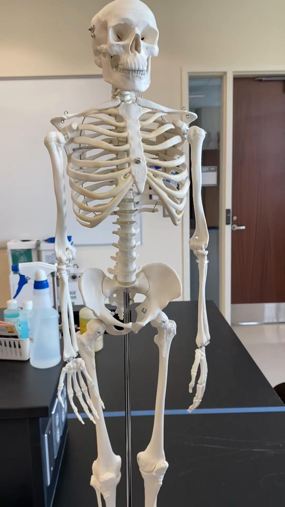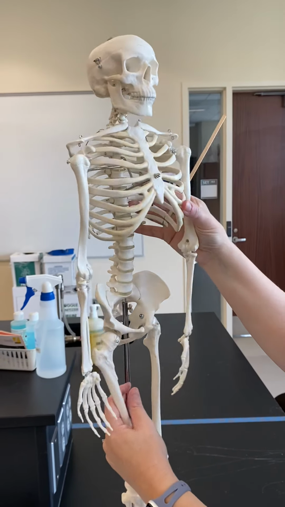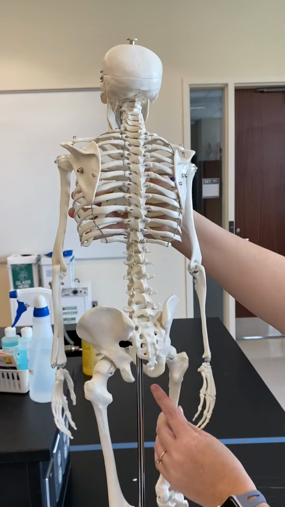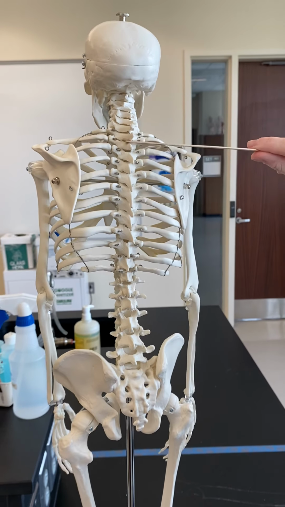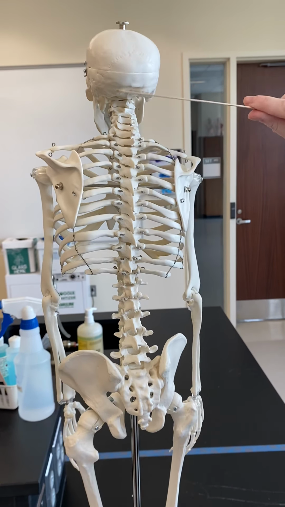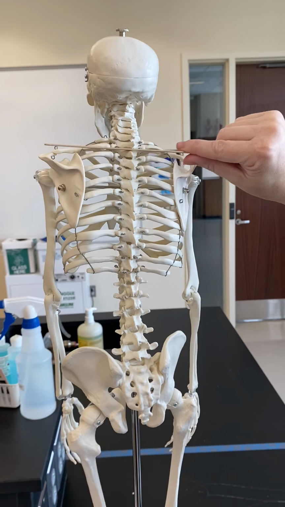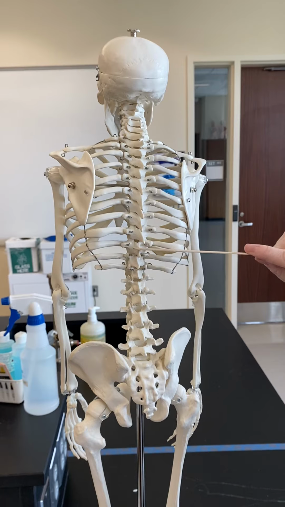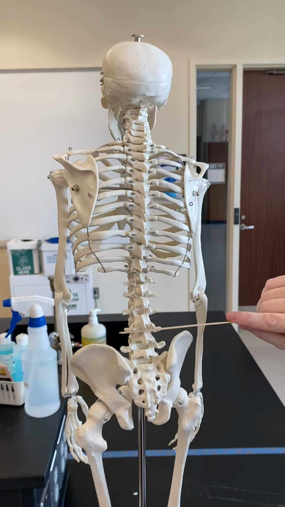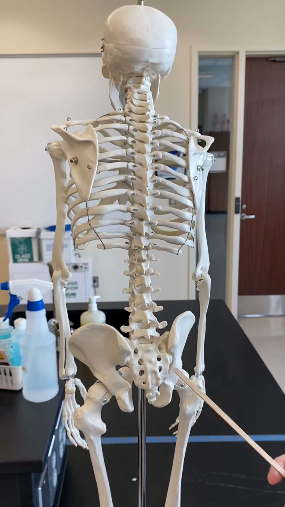Okay. Next, we're going to move to the posterior side of the skeleton and take a look at the vertebral column. And you have several vertebrae, 7 to be exact, that make up your cervical vertebrae. Then you've got 12 thoracic vertebrae. Then you've got 5 lumbar vertebrae, and they all meet down here at this bone.